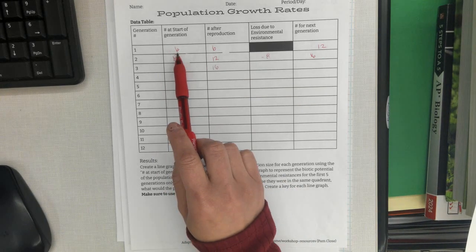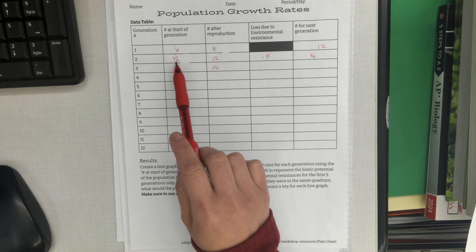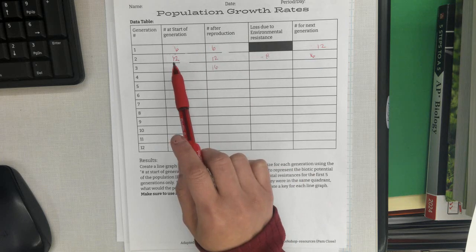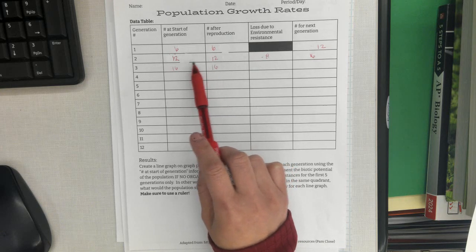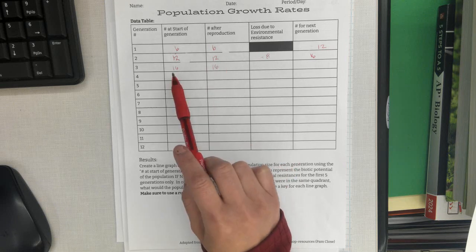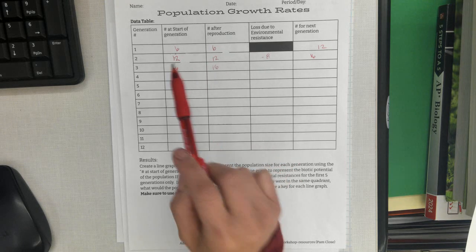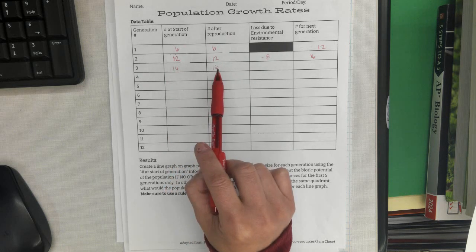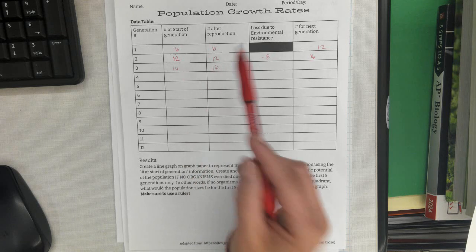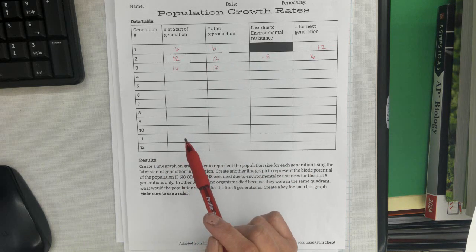So in the first generation, there would have been 6. In the second generation, because they reproduce, okay, there would have been 12. Those 12 reproduce, and they have 12 offspring, so it should have been 24 altogether organisms that will go on to the third generation. And if we had those 24 organisms and they had 24 offspring, okay, that'll tell you how many organisms are in the next generation and so on.